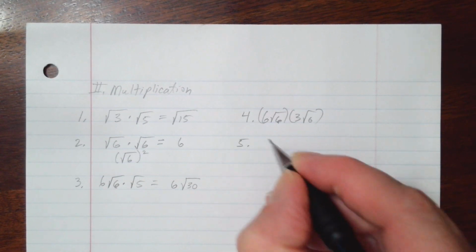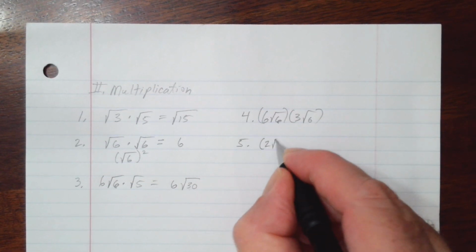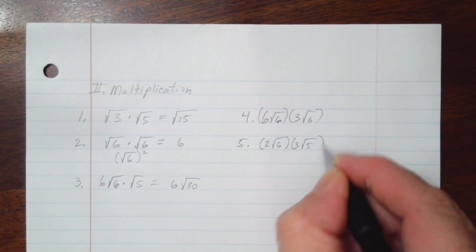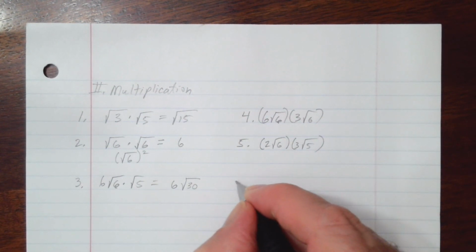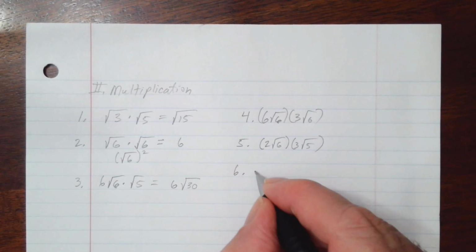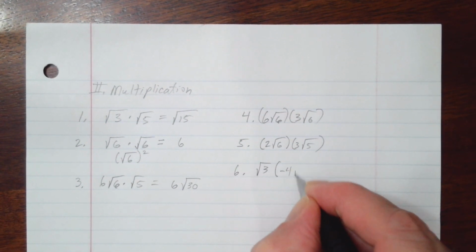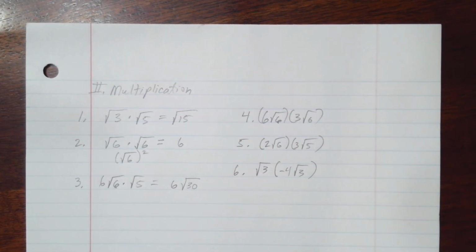And I'm going to give you the other two if you want to try these. Number 5: 2 square roots of 6 times 3 square roots of 5. And number 6: the square root of 3 times negative 4 square roots of 3. All right, so again, things are getting progressively more challenging. Let's see what you can do with those, and then watch the video.